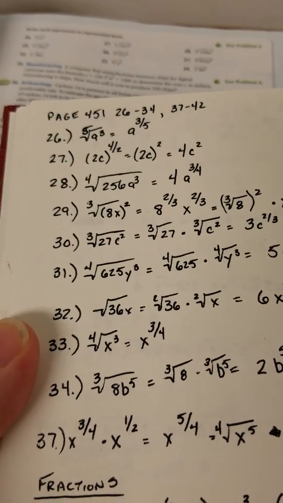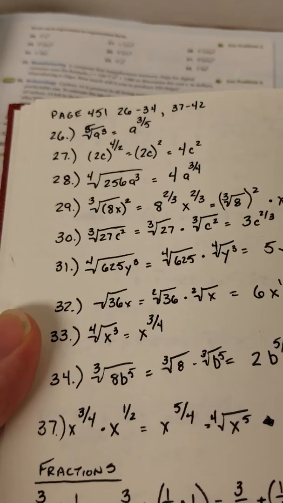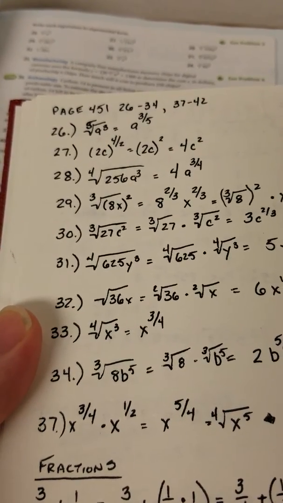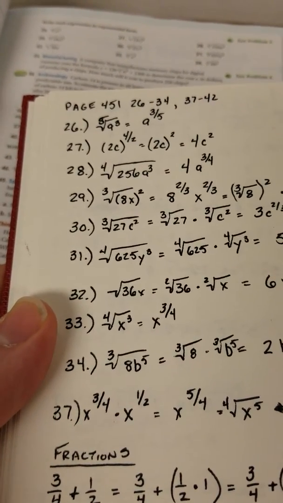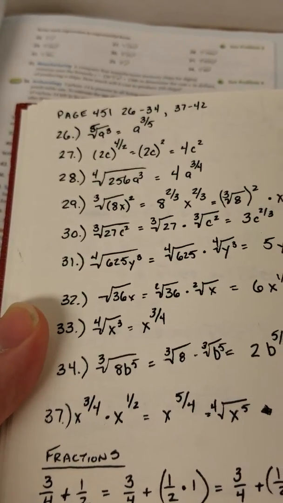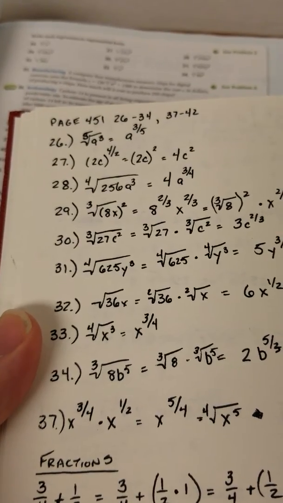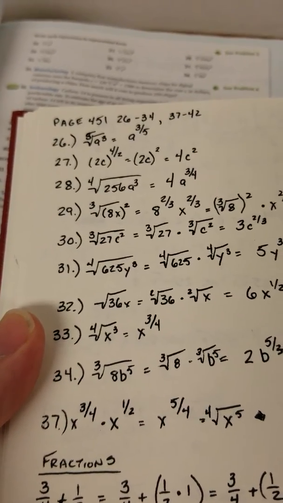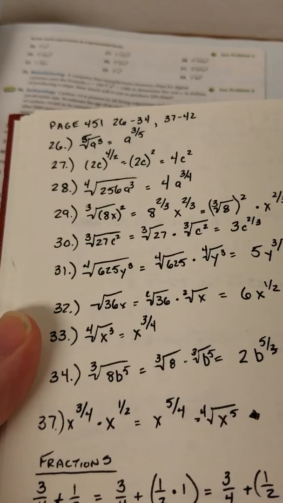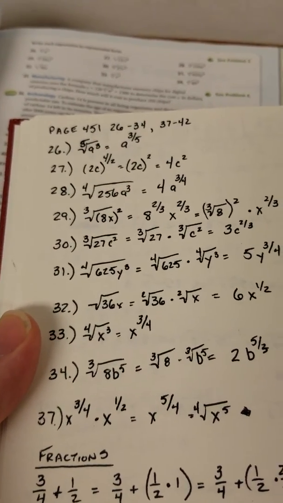Let's look in my little book here that I keep with how to do each problem. Page 451, 26 through 34, and 37 to 42. So 26 here, we have the fifth root of a cubed. You want to remember what your root is. It goes in the denominator for the exponent on the exponential form, and the power goes to the numerator. So this is a very easy one. You have a to the 3/5 power.